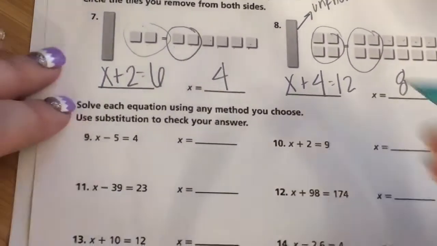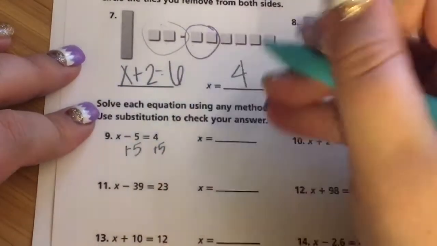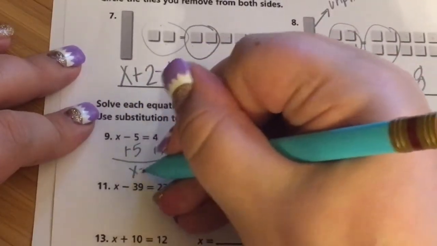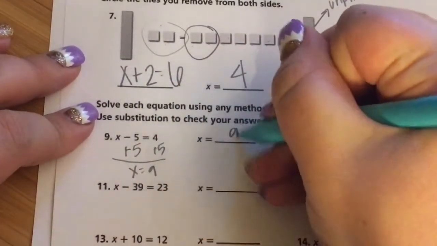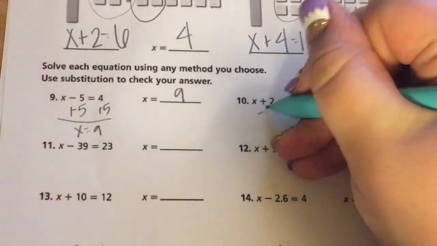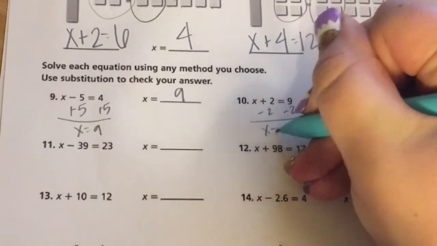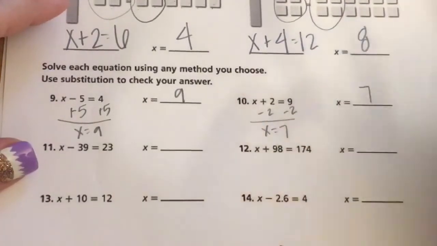Now we're going to solve each equation using any method. I'm actually going to do the inverse, and I add. x is equal to 9 because I'm adding to each side. I'm still keeping with the inverse operation. Subtract 2 and x is equal to 7.